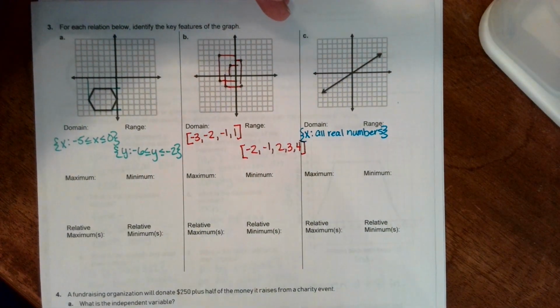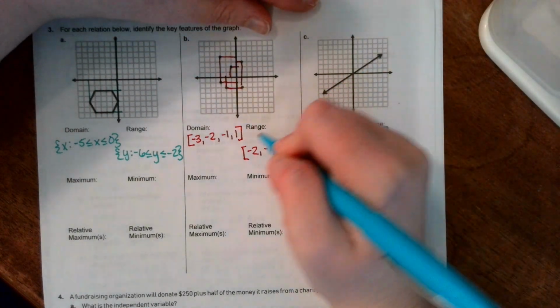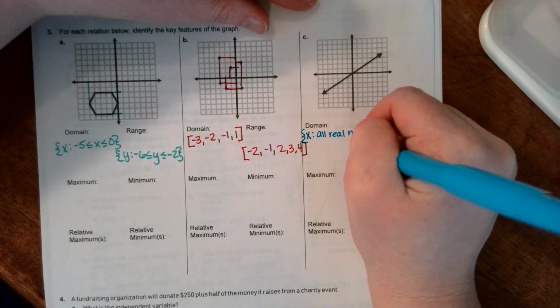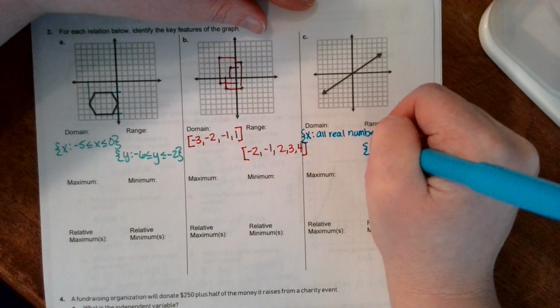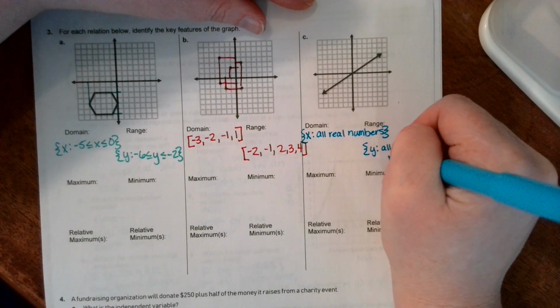Our range, same thing. It's going to keep going down as you zoom out, and it's going to keep going up as you zoom out. So again, my range is going to be all real numbers.